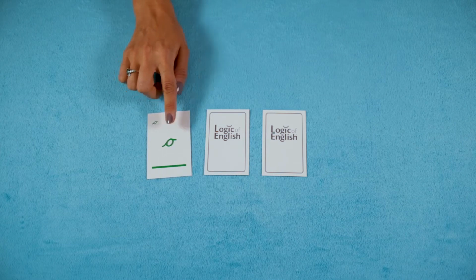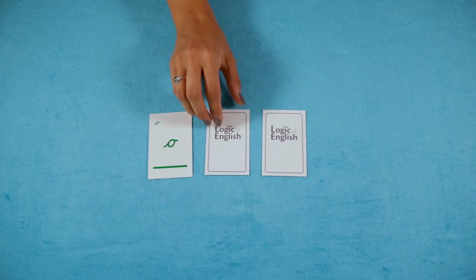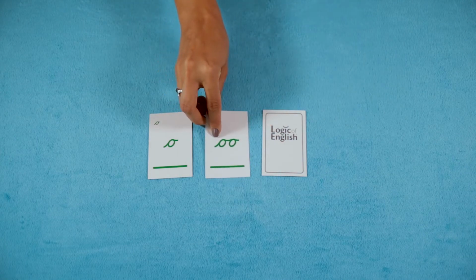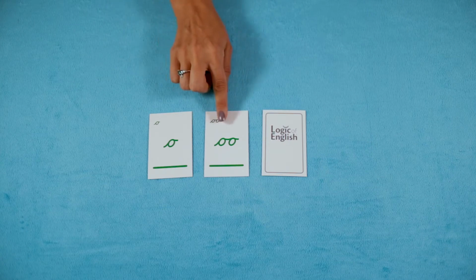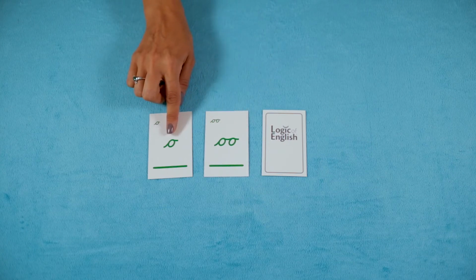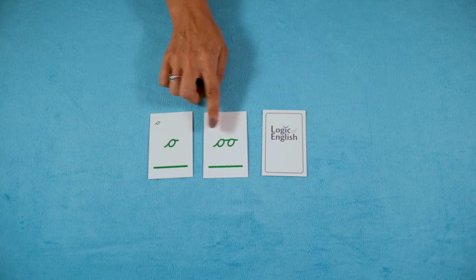If I laid this card down, then in my deck of cards, if I have my oo, O card, I can say that the long O from my ah, O, oo, matches my long O from my oo, O. And those are how those two are then connected.